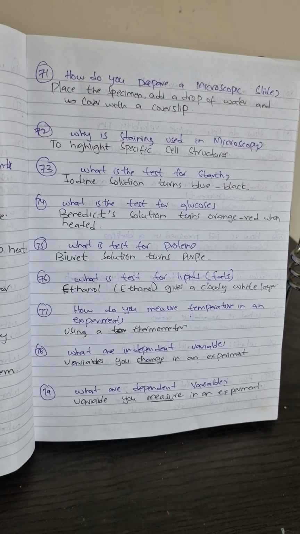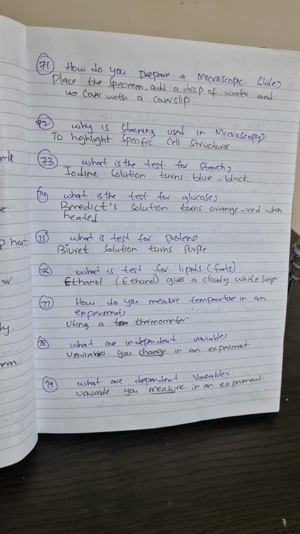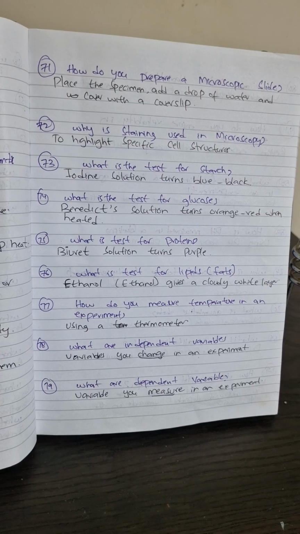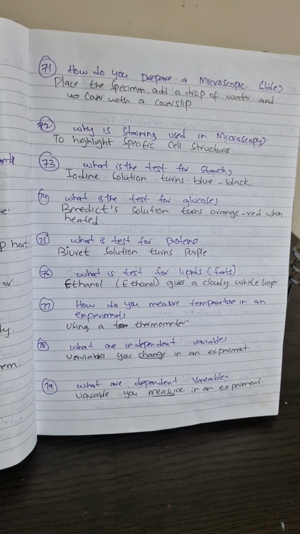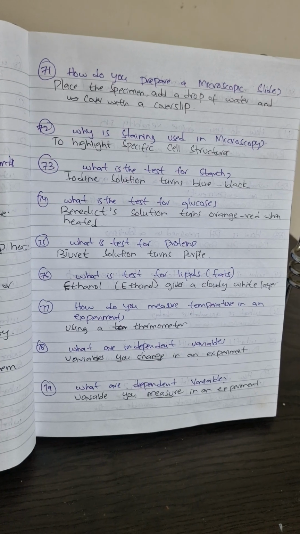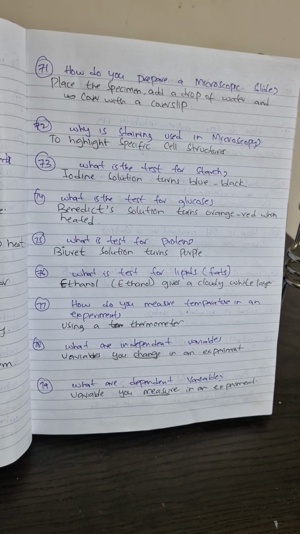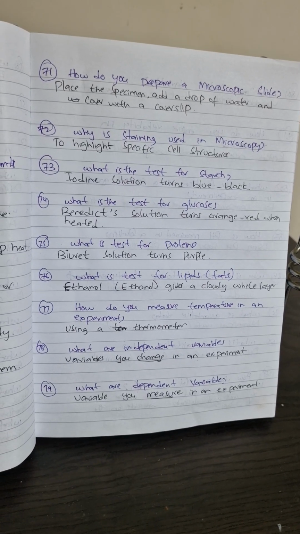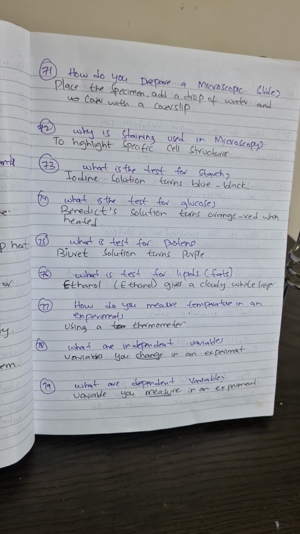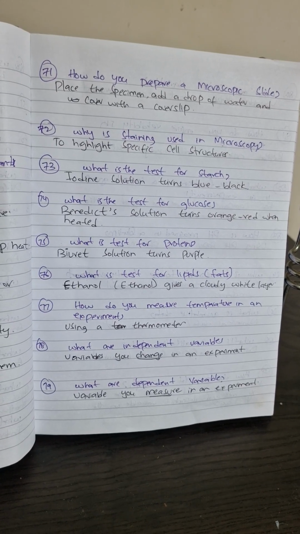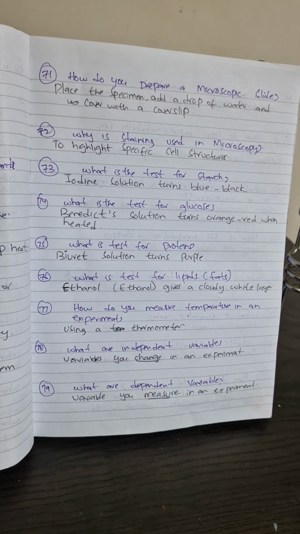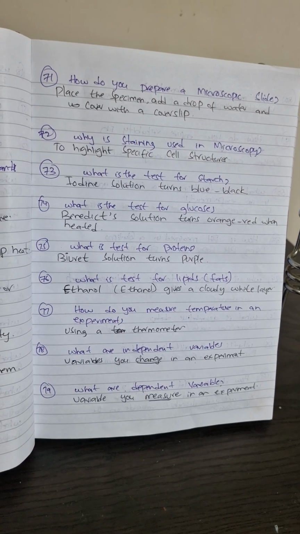What is the test for glucose? Answer is Benedict's solution turns orange-red when heated. So if we want to know if any specimen has glucose or not, what are we going to do? We use Benedict's solution and see if it turns orange-red when heated. It will show that this specimen has glucose.